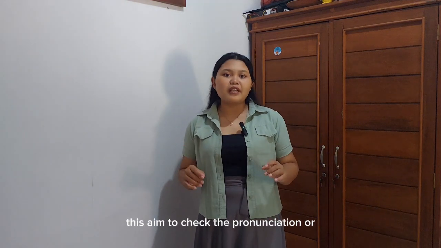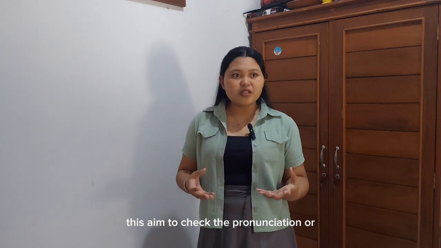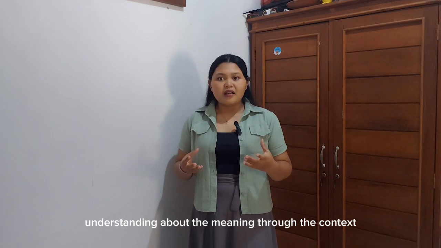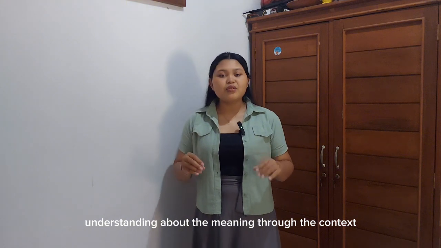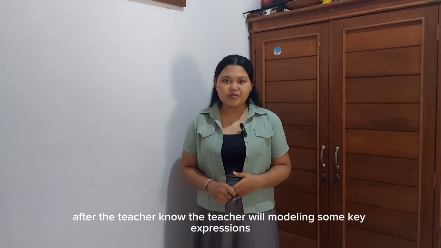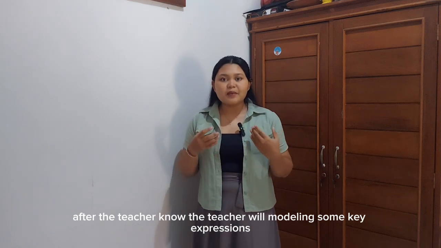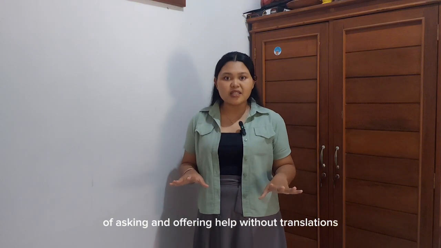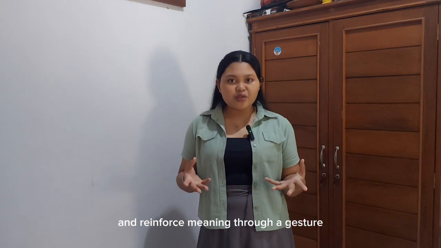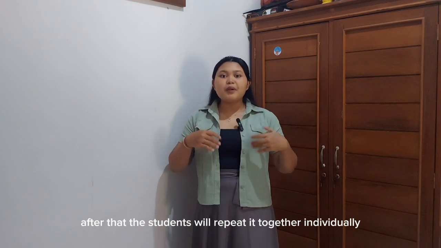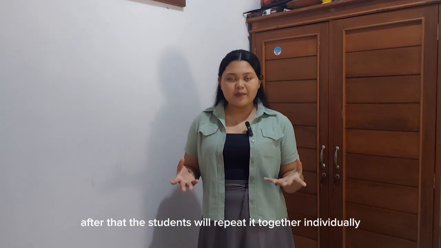This aims to check the students' pronunciation and also catch their understanding of the meaning through the context before the teacher modeling. After that, the teacher will model some key expressions of asking and offering help without translations and reinforce meaning through gestures, tone, and also repetitions. After that, the students will repeat them together and individually.